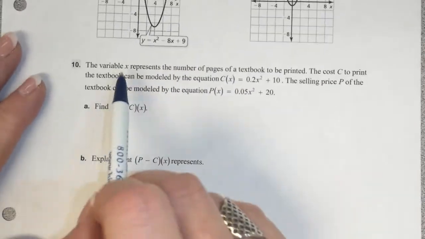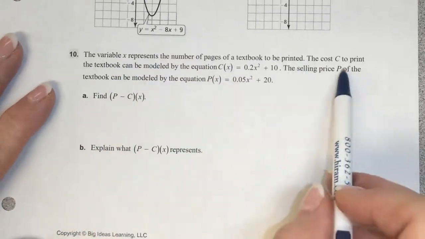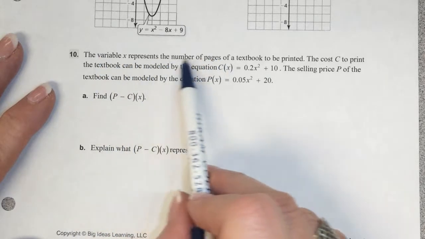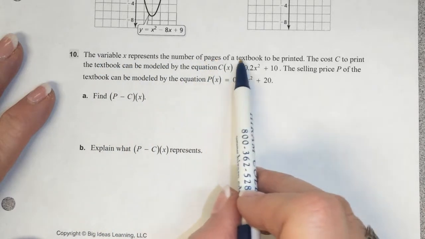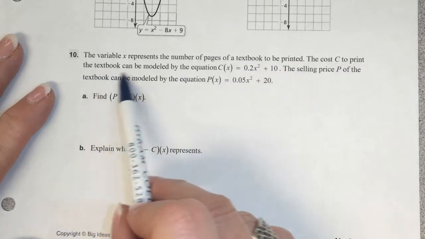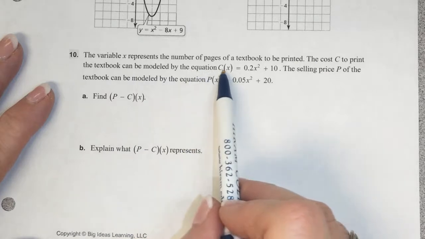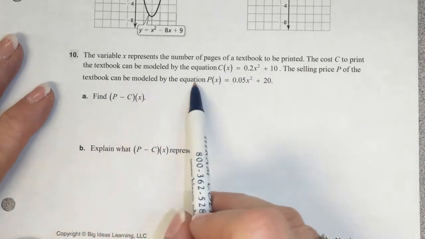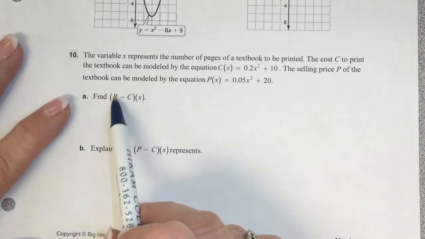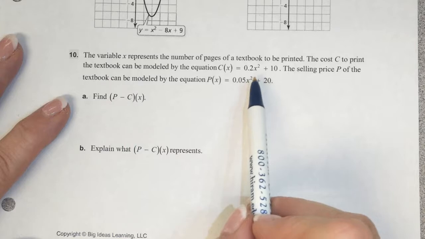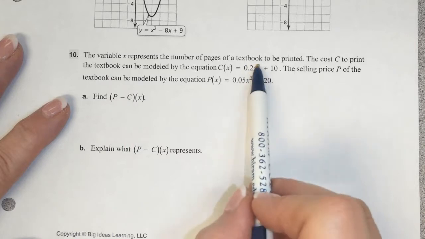All right. And then just looking at this one real quick, it says the variable x represents the number of pages of a textbook to be printed. The cost C to print the textbook can be modeled by this equation. The selling price P of the textbook can be modeled by this equation. Find P minus C of x. That just means I need to start with P and then subtract the C.